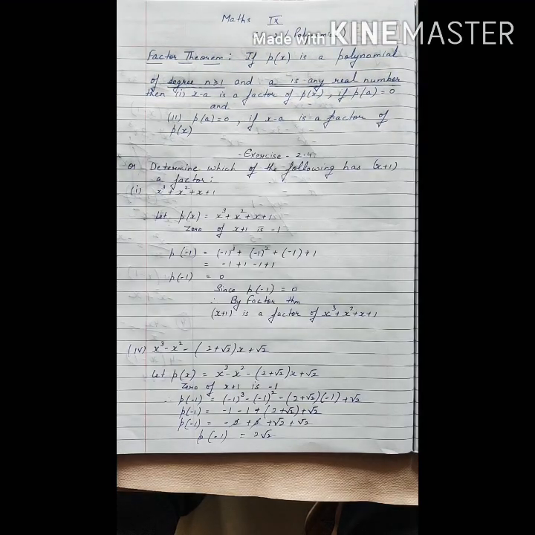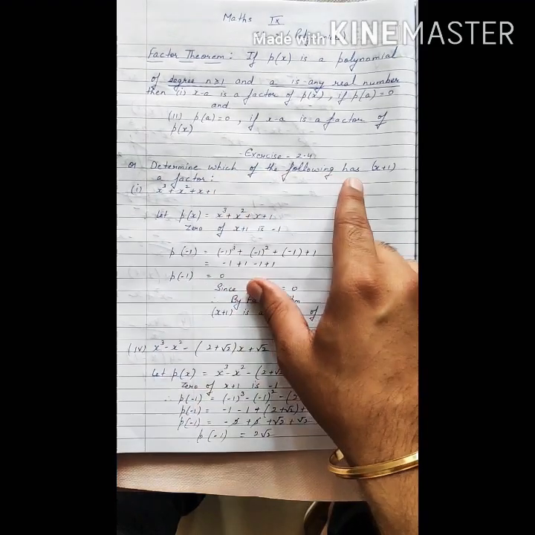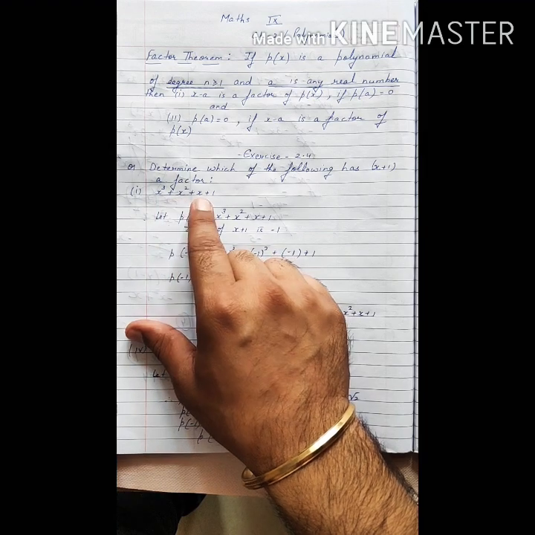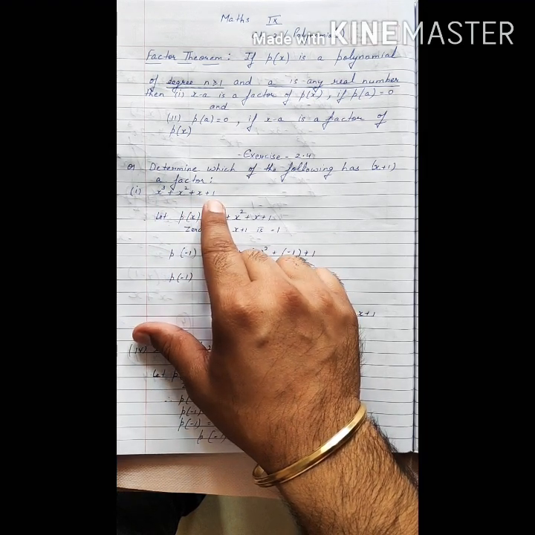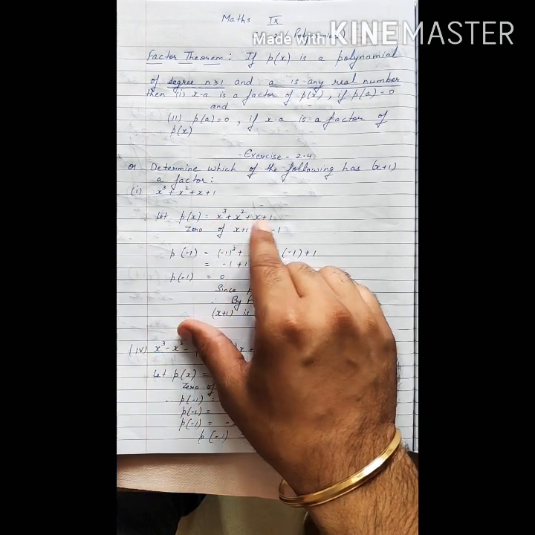Now let's discuss the factor theorem by solving some of the questions of exercise 2.4. Like see the first question. Determine which of the following has x plus 1 as a factor of x cube plus x square plus x plus 1. Now you will see that we have taken the p(x). Let p(x) is equal to x cube plus x square plus x plus 1.